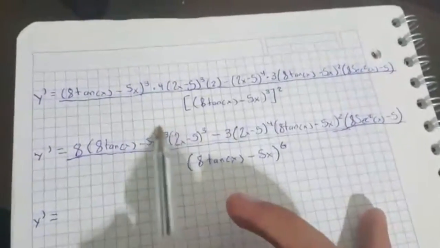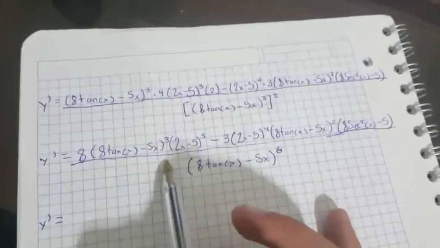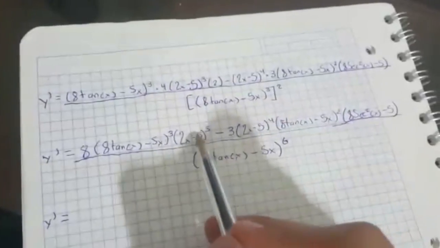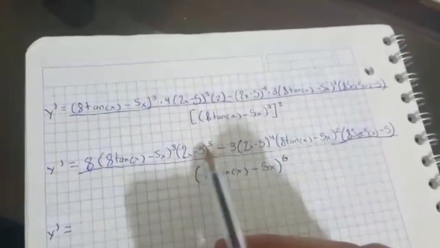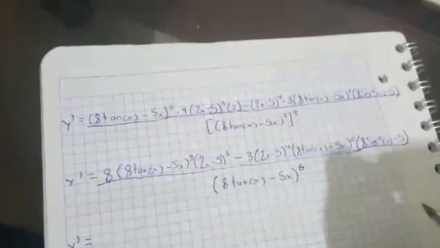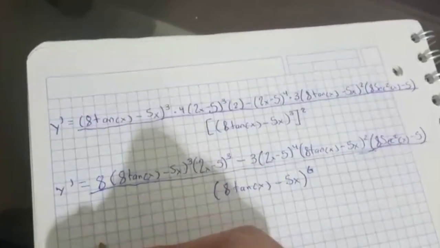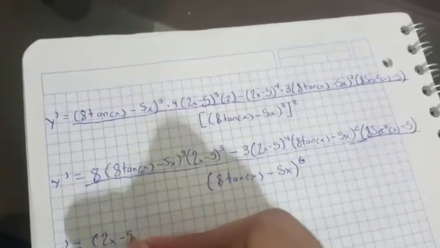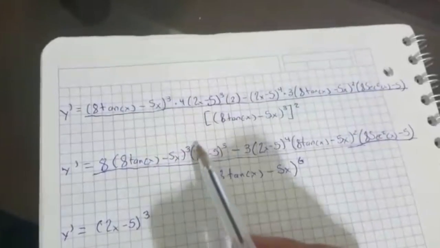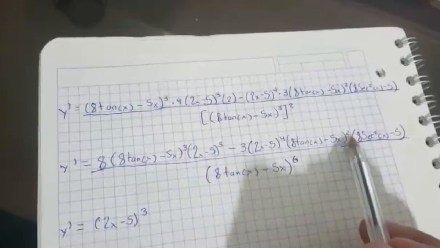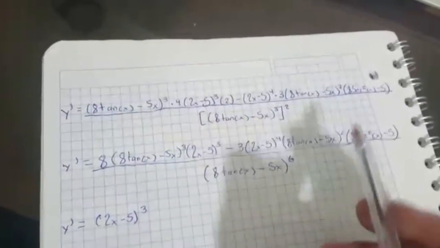Here, like terms, we have this expression and this expression. Here we have 2x minus 5 to the cube and here to the fourth. So the common factor is 2x minus 5 to the cube. So we take it out. 2x minus 5 to the cube. And then here we have this expression to the cube and here to the squared. So the common factor is the squared.